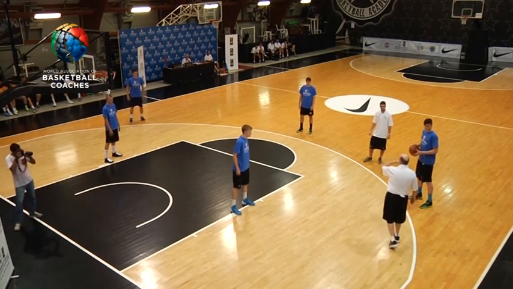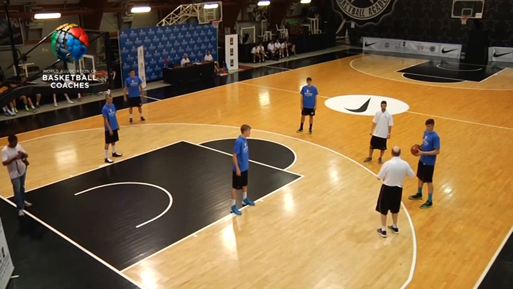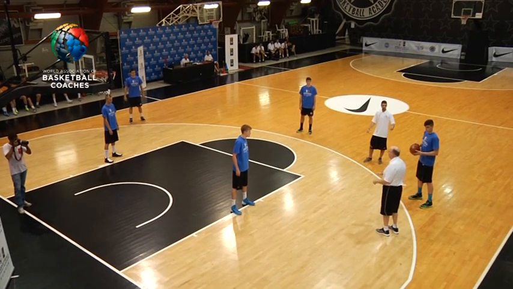So let's go 2 ball reversals and then a dribble penetration over the top of the player and get to receivers.